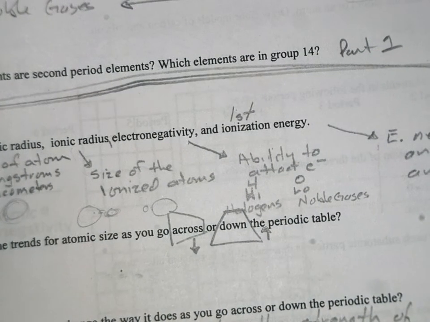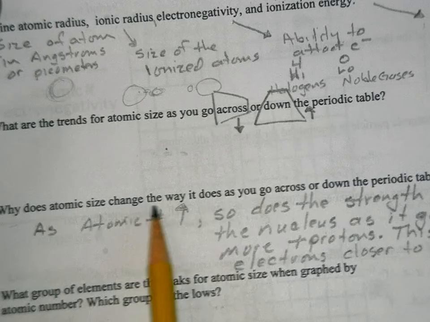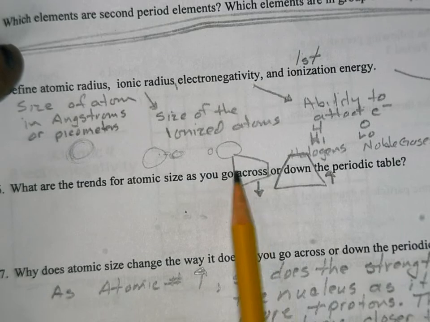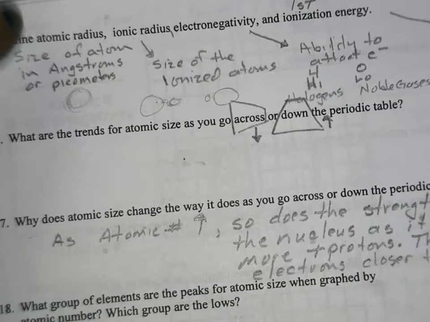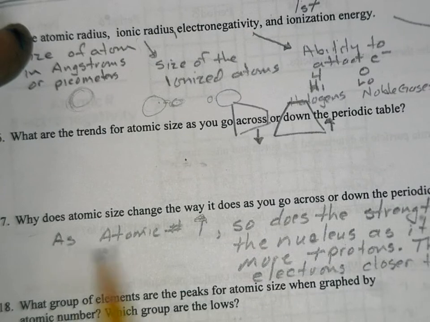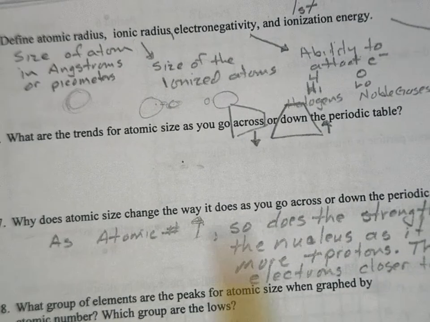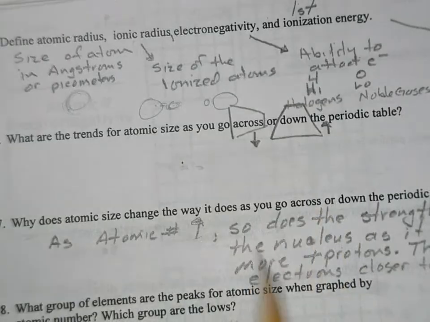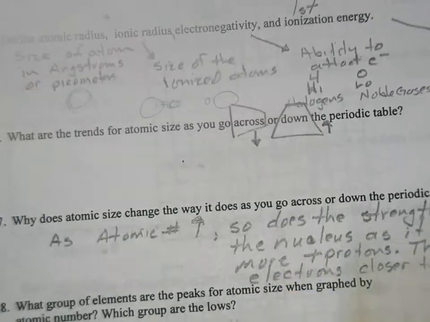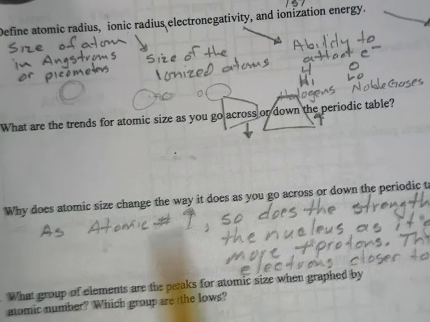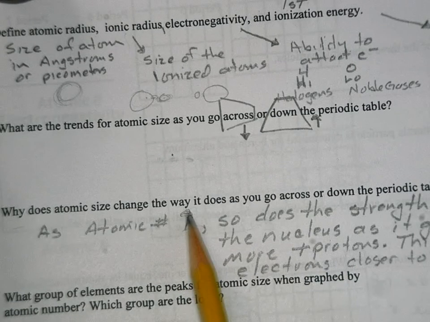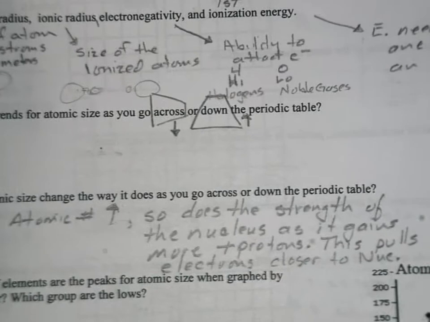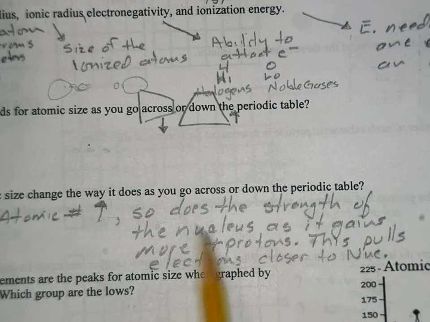So that's how I'm symbolizing that. Why does atomic size change the way it does? Why does it get smaller as we go across? As you go across the periodic table, atomic number is increasing, which means you're getting more protons. As the atomic number increases, so does the strength of the nucleus. By that I mean that the nucleus is gaining more positive charge.